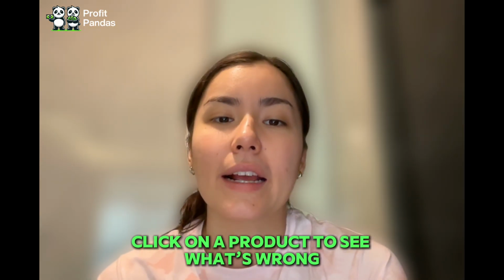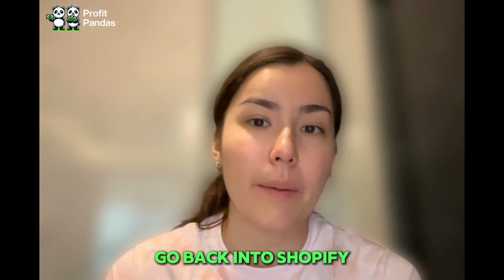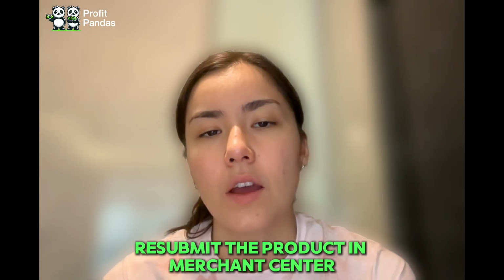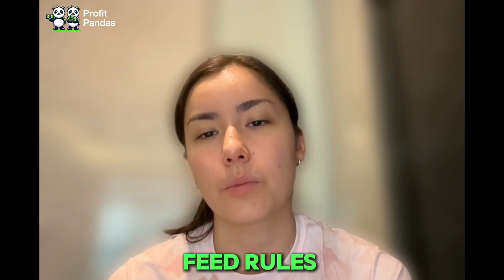From there, click on the product to see what's wrong, and then go back into Shopify or whatever app you're using and update the info. Resubmit the product to Merchant Center, and for bulk fixes, you can use something called feed rules inside of Google Merchant Center to apply changes to a lot of products at once. You don't really need to be a tech wizard here, you just need to know where to look and what to change. This is where most people give up, but honestly, it's not that bad once you know the workflow.